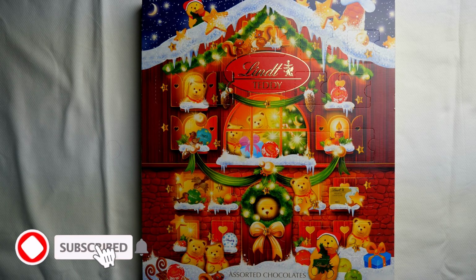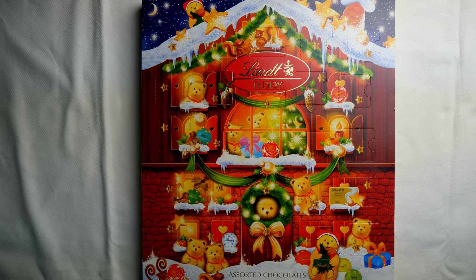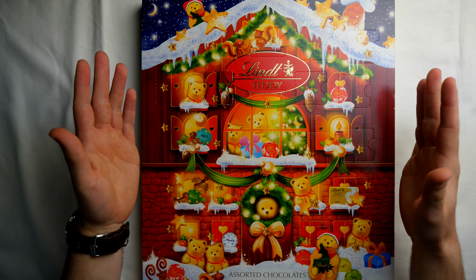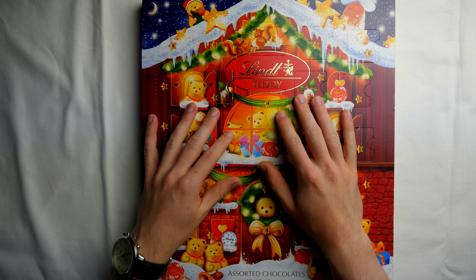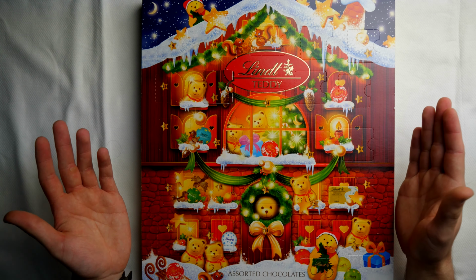Good morning. It is December 2nd, day 2 of our AP Calculus Free Response Question Advent Calendar. We've got a fun question from the 1999 exam today, but first we need to open up the second compartment from our chocolate Advent Calendar.